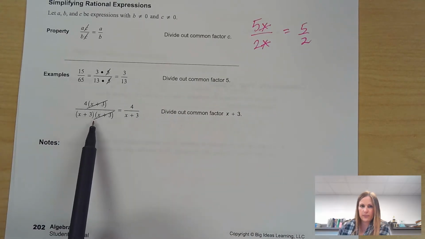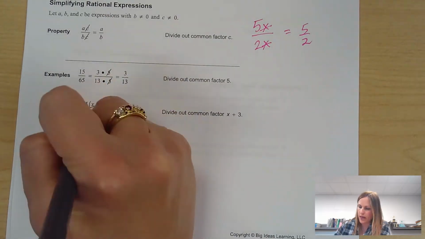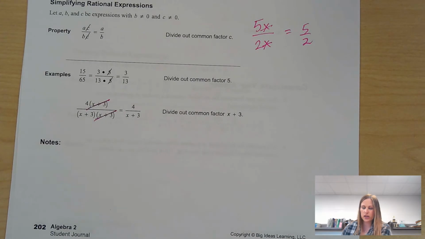Same thing goes if I have a polynomial. So see how the numerator has an x plus 3, and the denominator has an x plus 3. As long as they have a common factor, we can go ahead and cancel it out. So let me give you an example of one of the problems you might see.